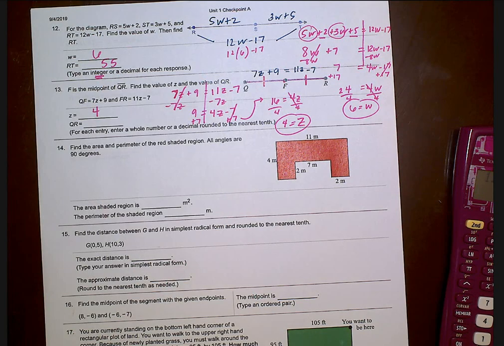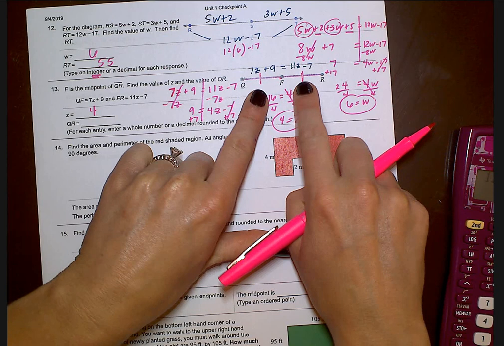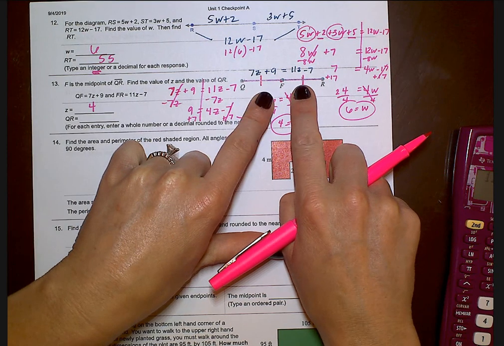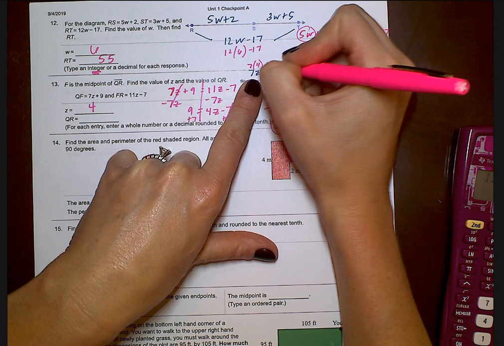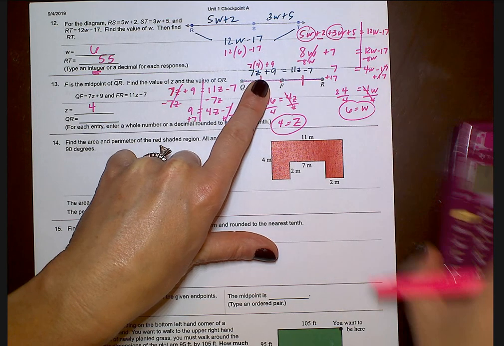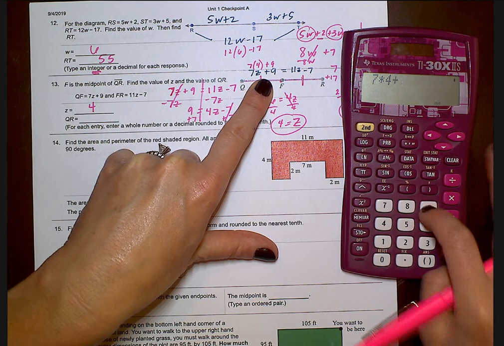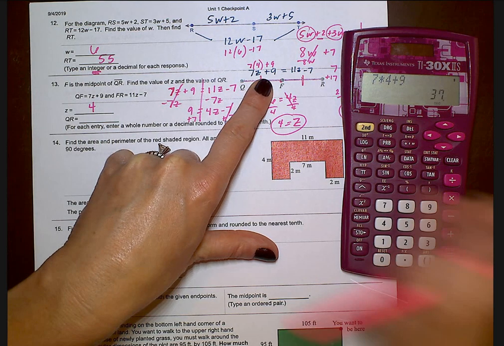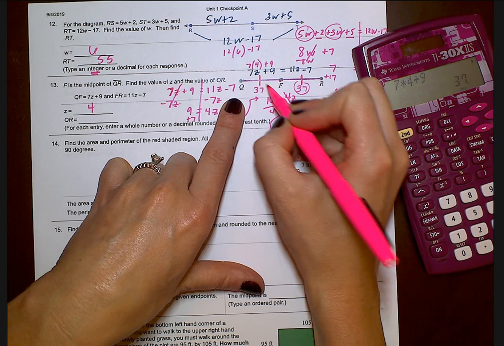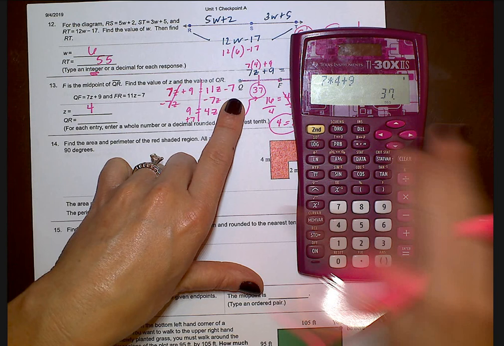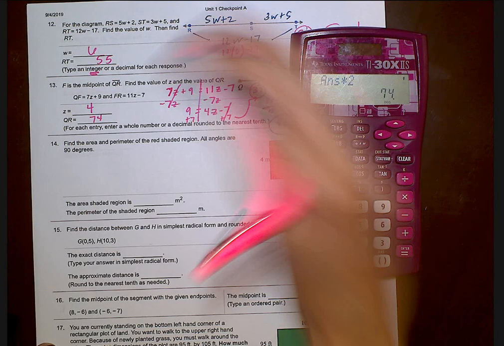Same idea to find QR. Well, here's what I'm going to do. I know that these two segments should be the same. So I know Z is 4, so I'm just going to plug 4 in just on the left side. So 7 times 4 plus 9 is 37. If this side is 37, this side should be 37. They're marked the same. So let me just double that. And 74 would be QR, which is the whole thing.